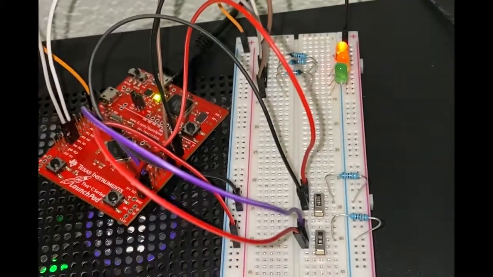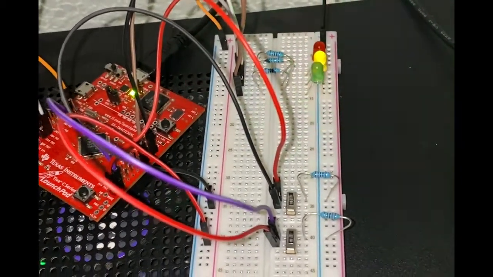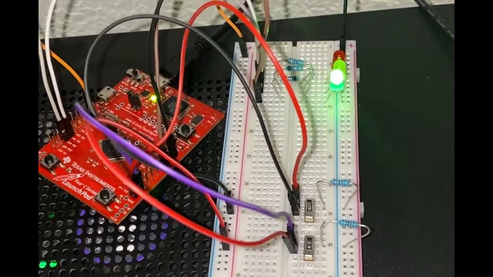But yeah, all the files loaded up, and this is the change of 500 milliseconds or 0.5 seconds. It seems to be working.